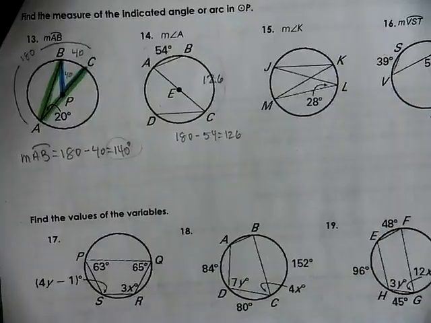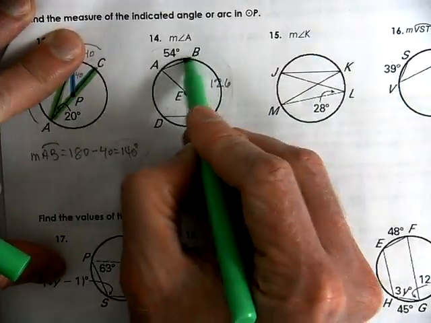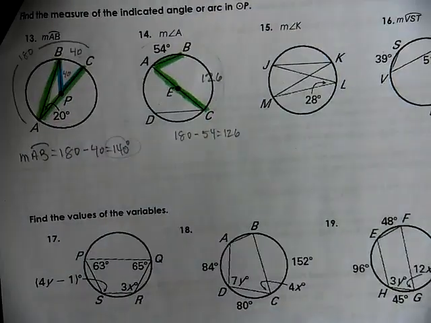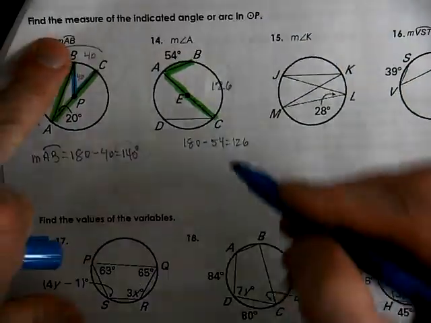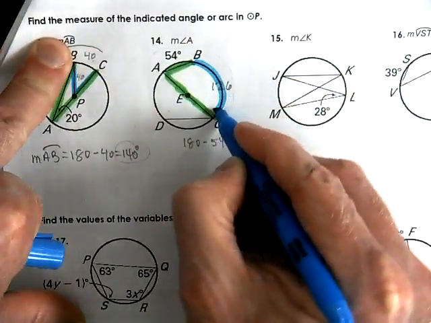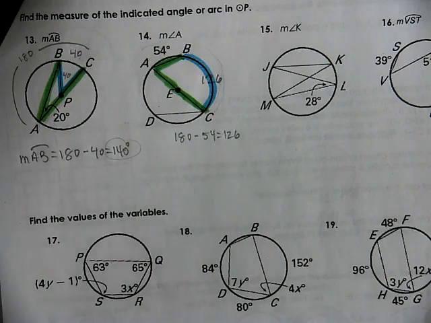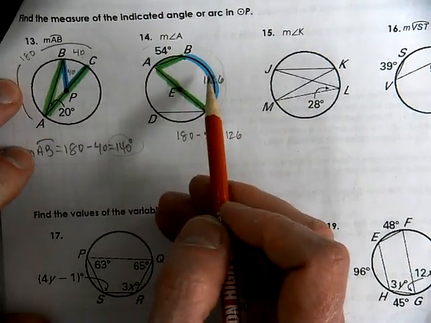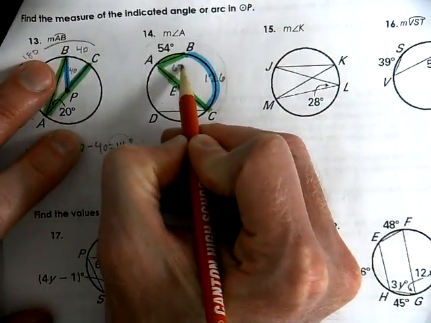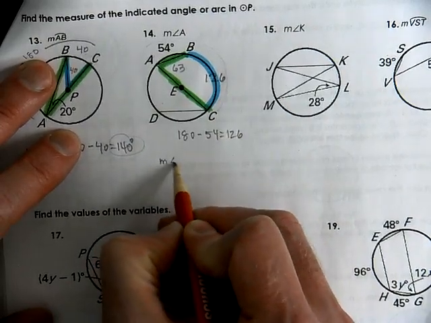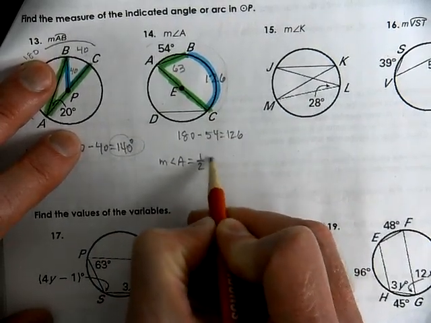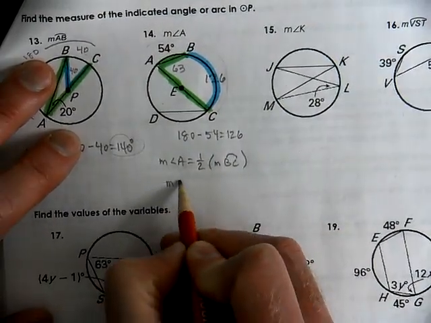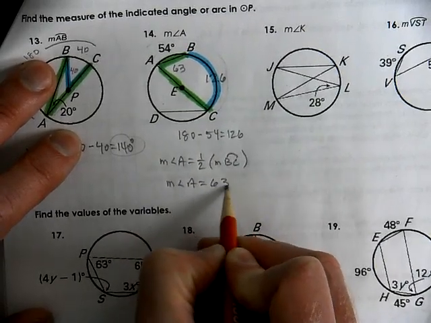But the angle, which is an inscribed angle, notice that that is making this arc. And if the vertex is on the side, it's going to be half. So this is 63. So the measurement of angle A equals half of the measurement of arc BC. So the measurement of angle A equals 63 degrees.